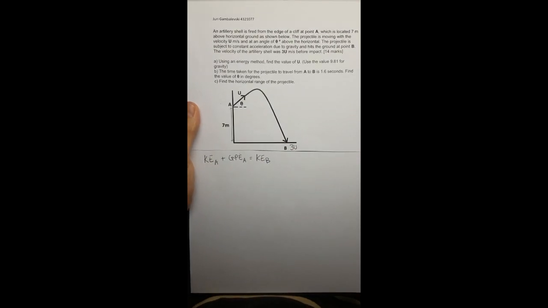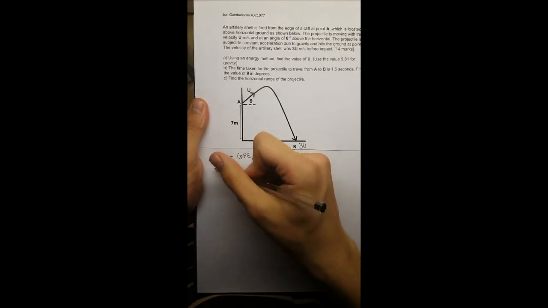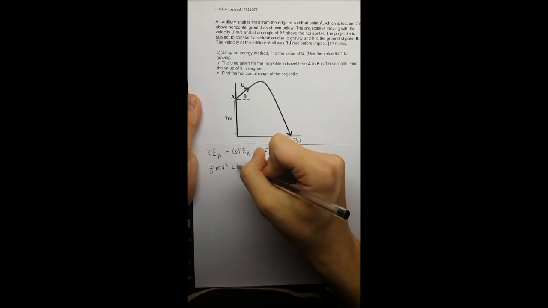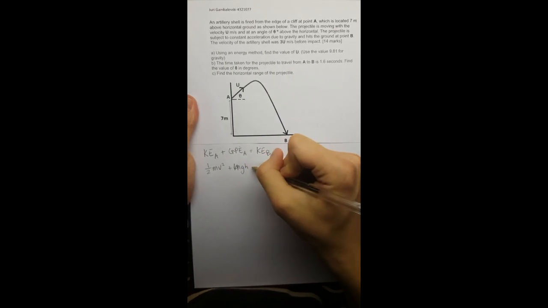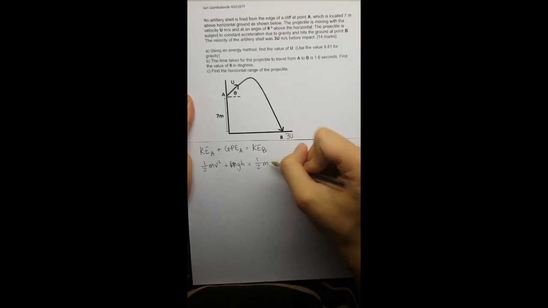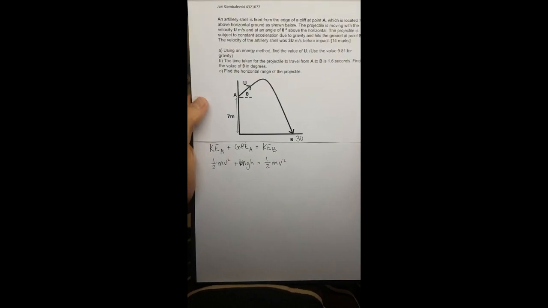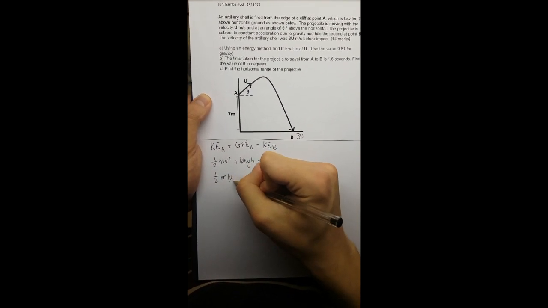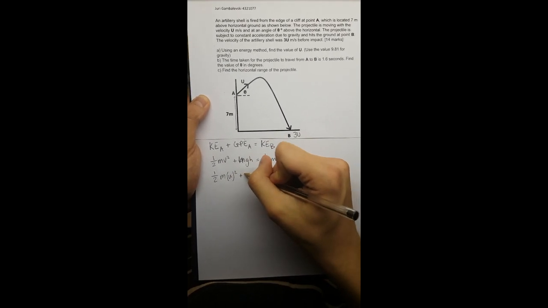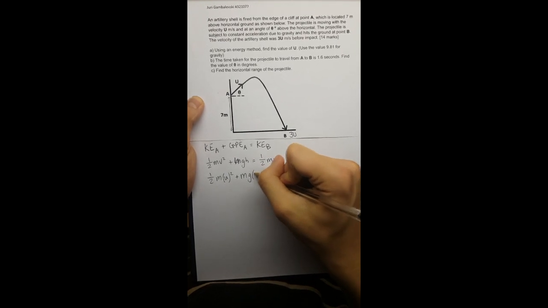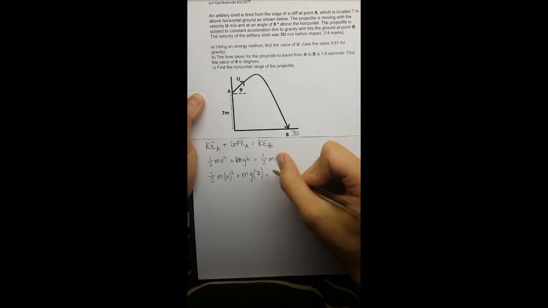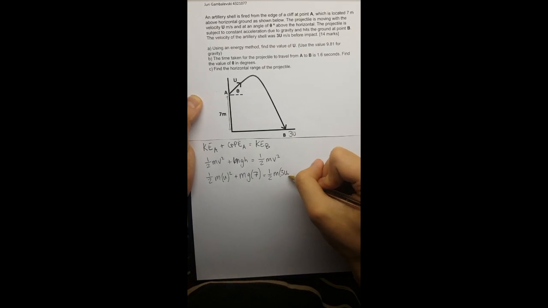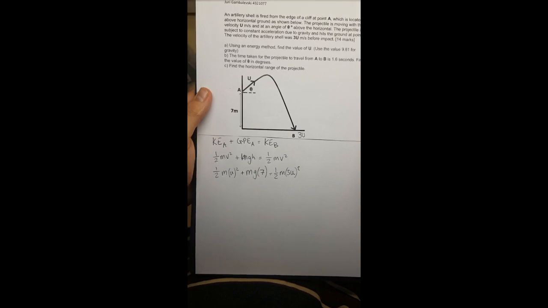We then can write out the formulas, which is half mv squared plus mgh is equal to half mv squared, and then we can begin to substitute the values, which is half m bracket u squared, the brackets will be important later on, m, then gravity, and then the height which was given to us, which is 7, which is equal to half m and then 3u, as this is the point B side, and squared inside brackets.